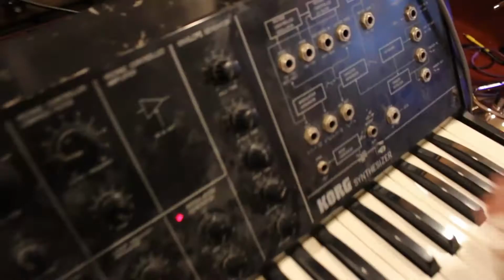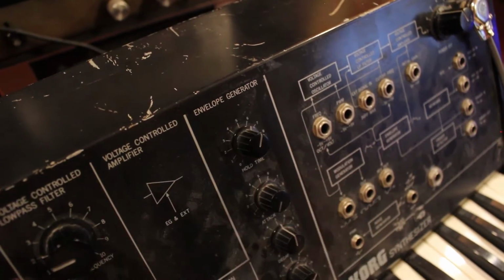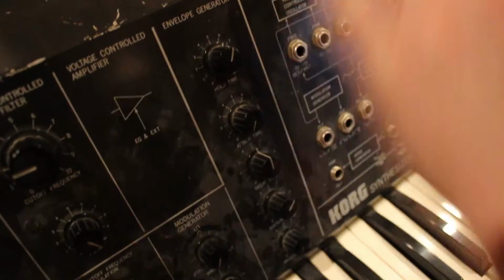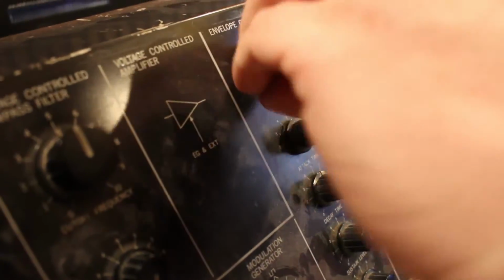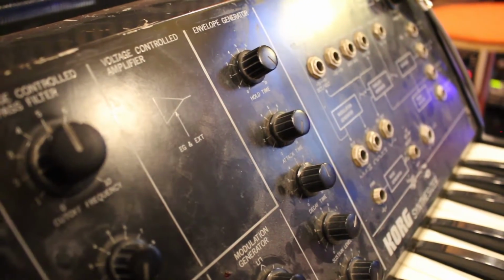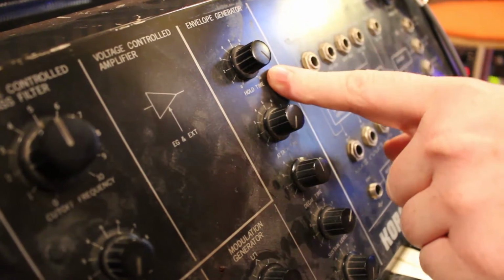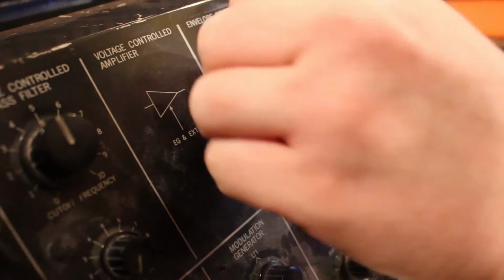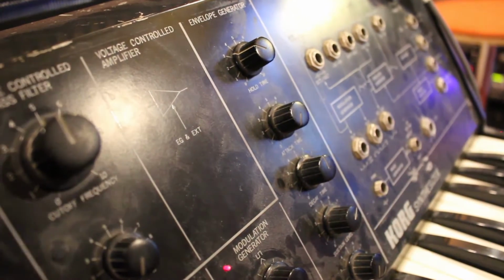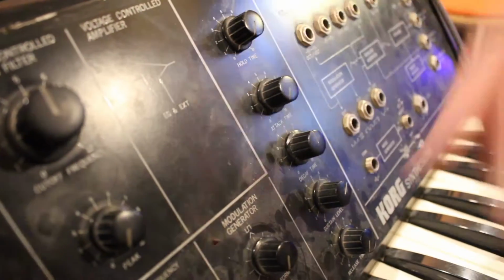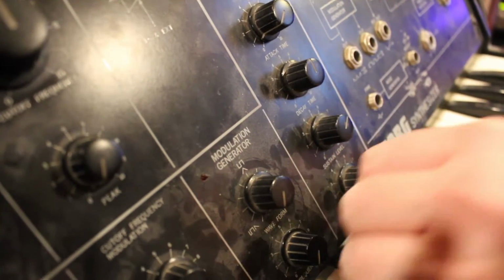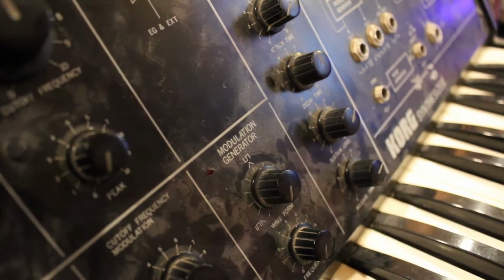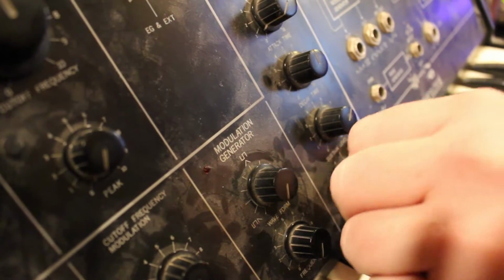It has a hold time, which you can set a certain amount. Here's no hold. Here's long hold. It says 10. I don't know if it's 10 seconds, but there's a hold if you have something you want to be precise with. Here's the attack, here's decay, sustain, and then release. Obviously the higher it is, the longer the note will sustain.